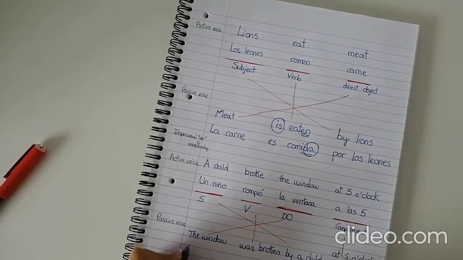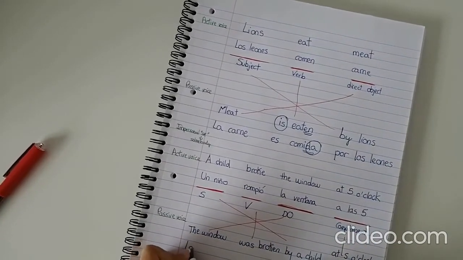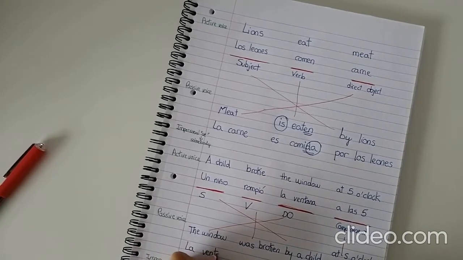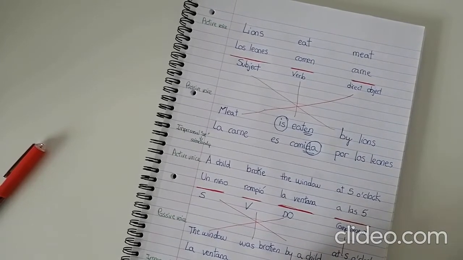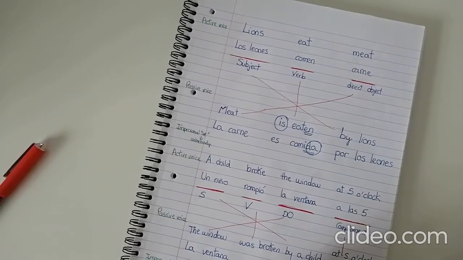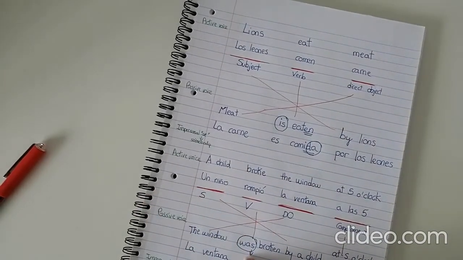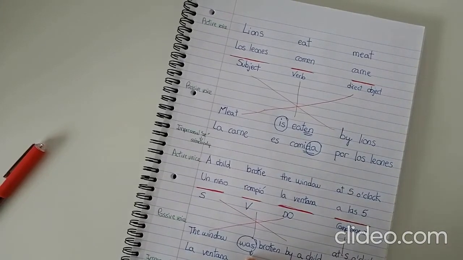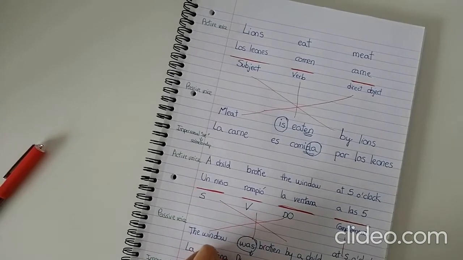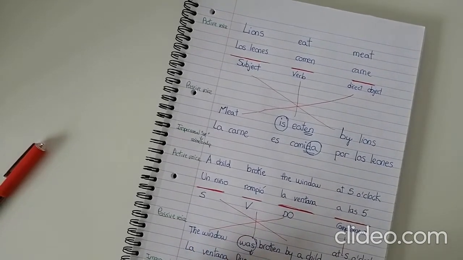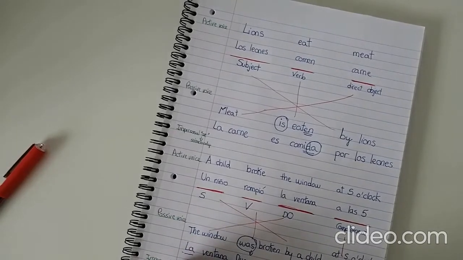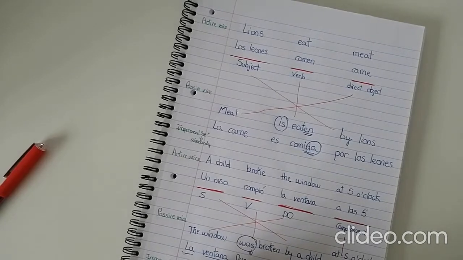Let's translate this into Spanish. The window, la ventana, by a child, por un niño, o un chico, and was broken. Now, what tense is it? Is it present, past, or future? Past. So we're going to use the preterite, fue. Why do I say fue? It's because la ventana is it was, right? So la ventana, third person singular, fue.